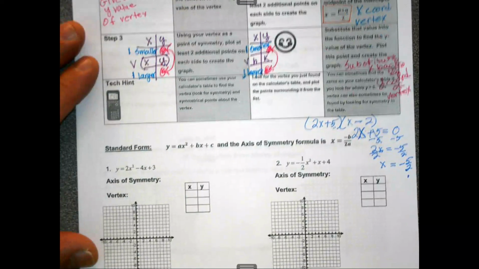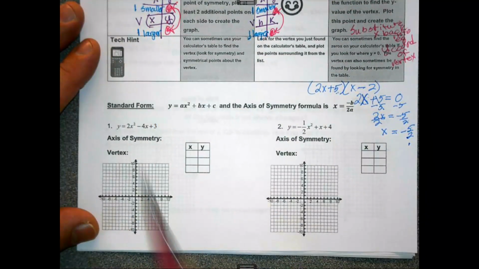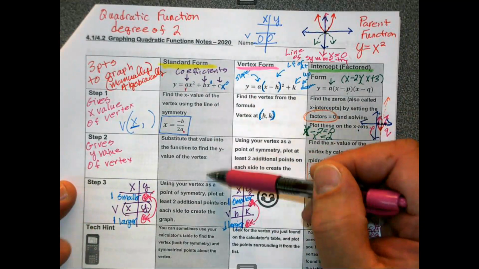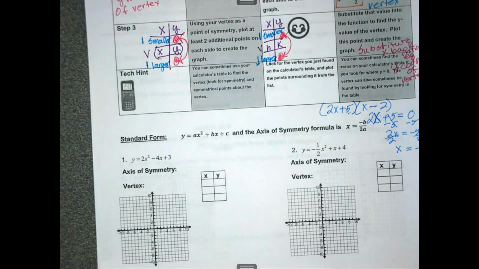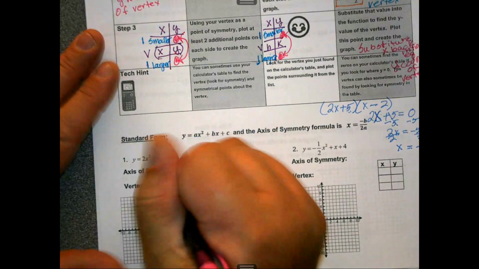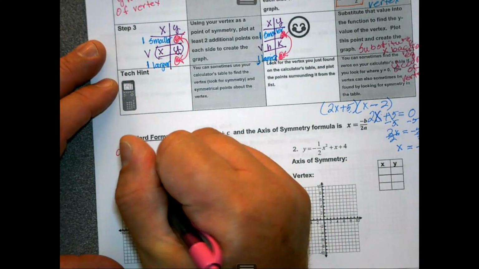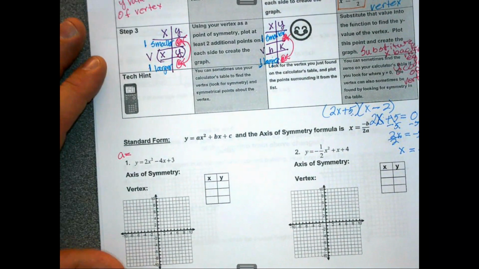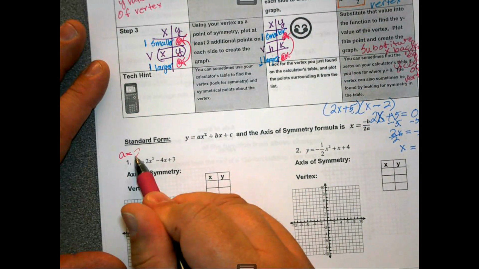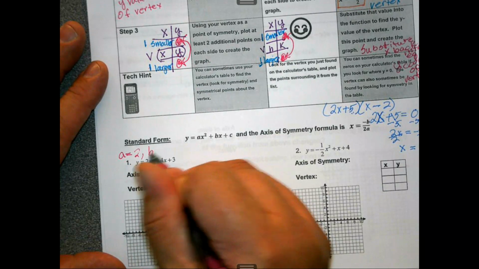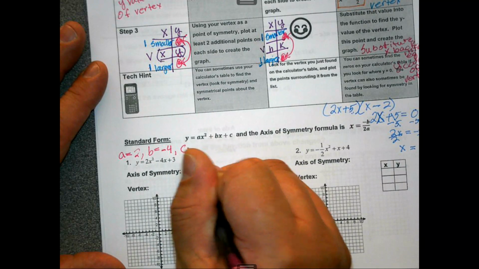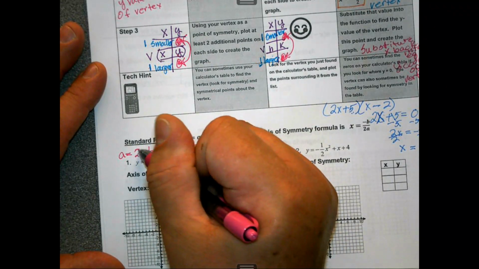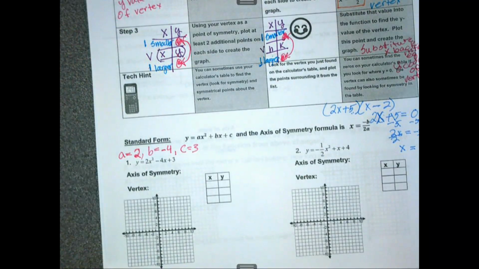Okay. All right. So number one, we're going to do an example of standard form. So we're going to use this process to graph a parabola in standard form. The first thing I like to do, especially when it's in standard form, is state what my coefficients are. My A is 2. My B, now you have to use a sign with that B, is -4, and my C is 3. May not even necessarily use all of them. It's a habit for me.